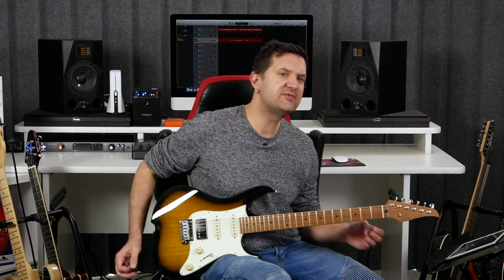Eventually, if you do this work, and I hope you do, you will instantaneously pick up these chords when you hear them. You'll be able to tell, oh yeah, that's a minor 7th with a 9th, so a minor 9th chord.